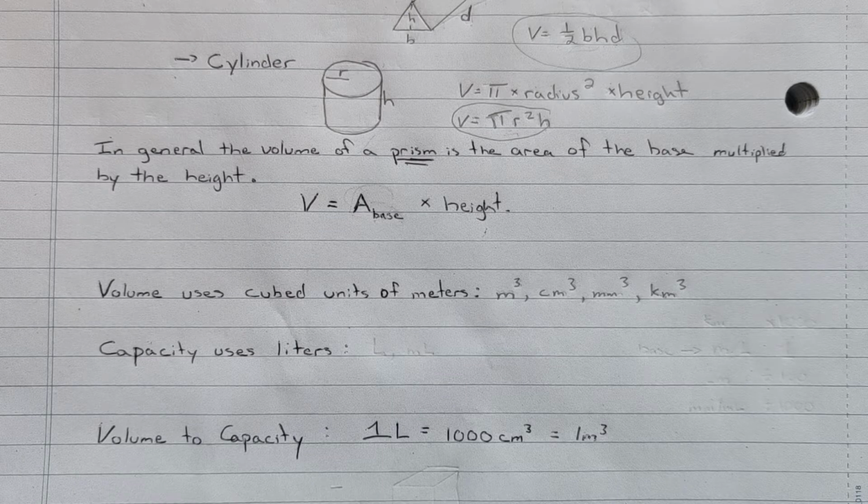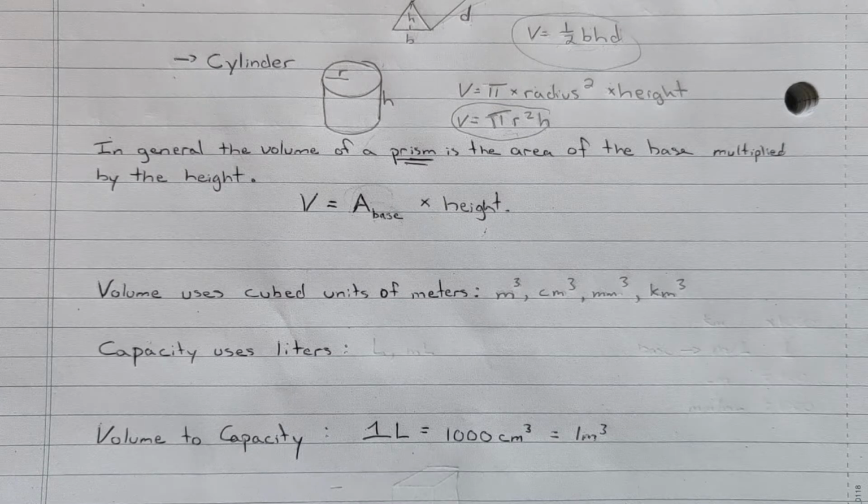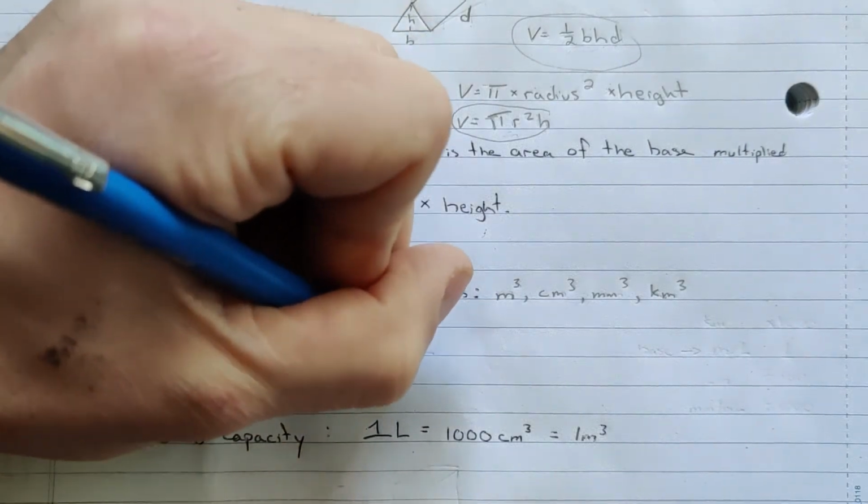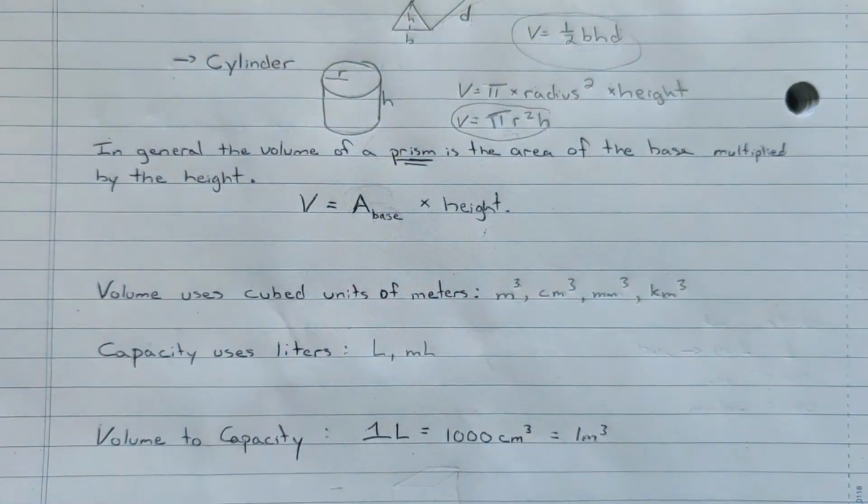In the case of capacity, volume is the measure of the space something occupies, so we can measure the outside of it with our ruler and figure it out. The capacity is how much will fit inside, so we generally are thinking of a liquid type of volume, and that's what we call capacity. So capacity, how much milk fits in this carton, would be an example. In that case, we're going to use liters and milliliters most commonly.